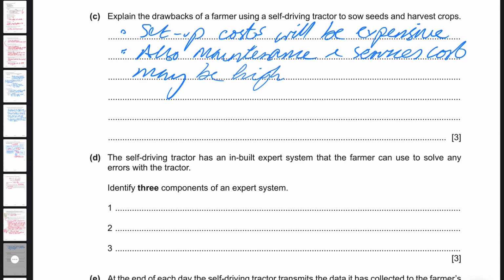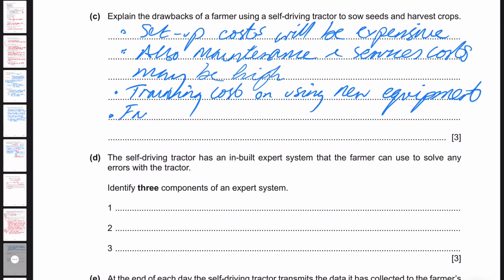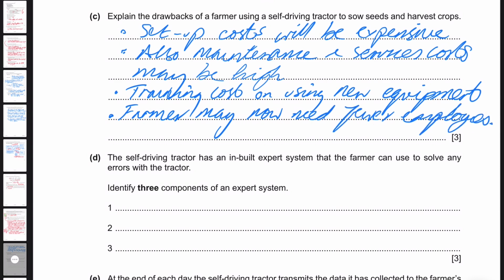So setup costs will be expensive. Also maintenance and service costs may be high. Training costs on using new equipment, i.e. the tractor. I'll put one more in. Farmer may now need fewer employees. Okay, so unemployment. Okay, so setup costs will be expensive. Also maintenance and service costs may be high. Training cost on using new equipment for the farmer. Farmer may now need fewer employees, so there's going to be an unemployment.